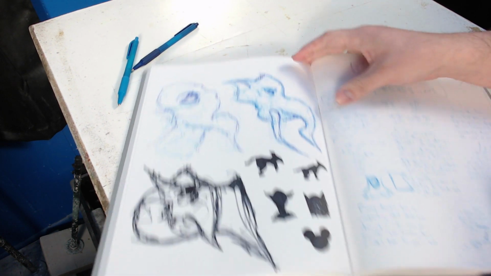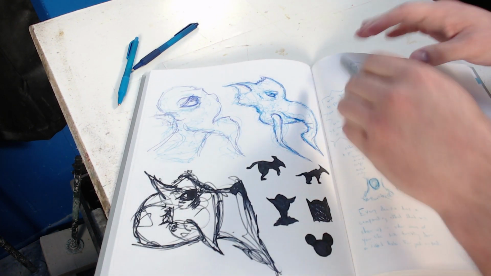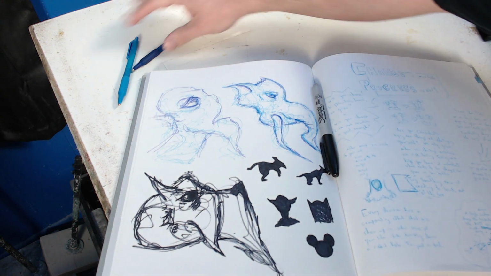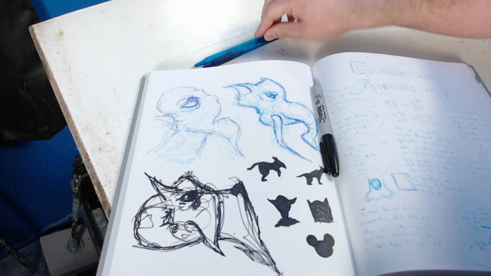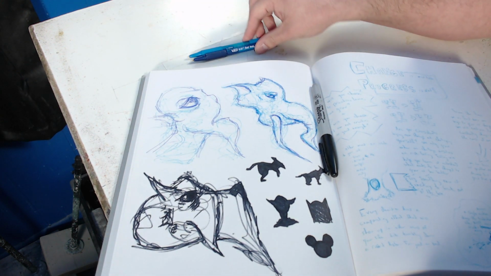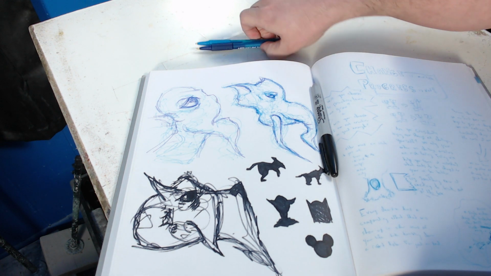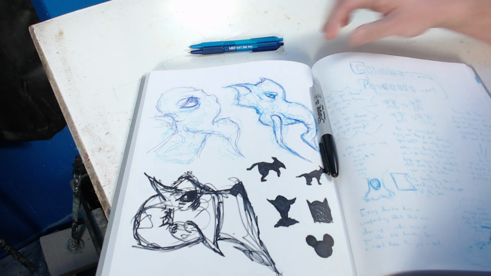So hopefully this has helped, and you guys have gotten a little bit inspired. Try it for yourself. You can use pen, pencil, Sharpie, ink, anything you want, and just scribble down some shapes and see what it is that you come up with.